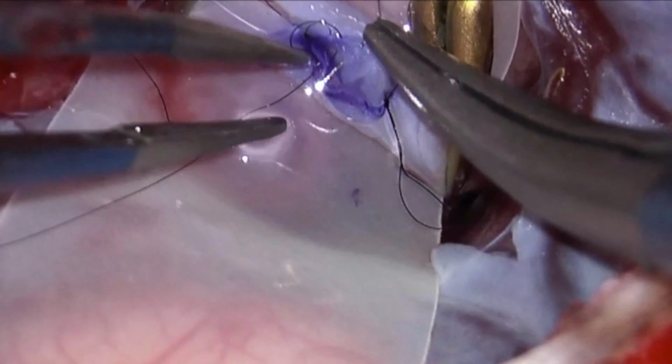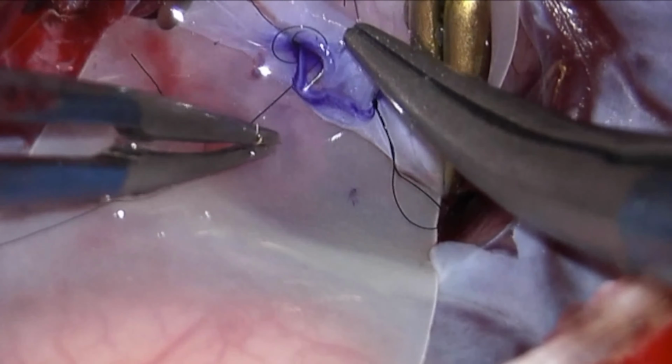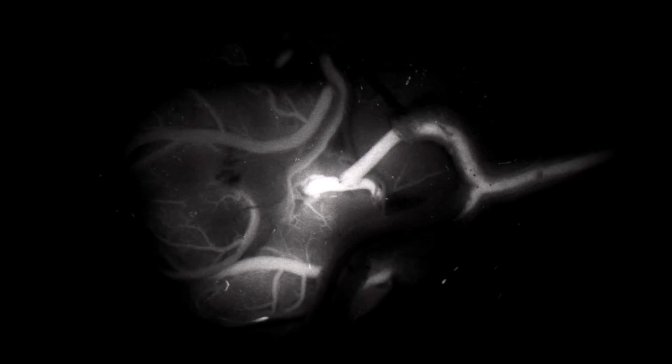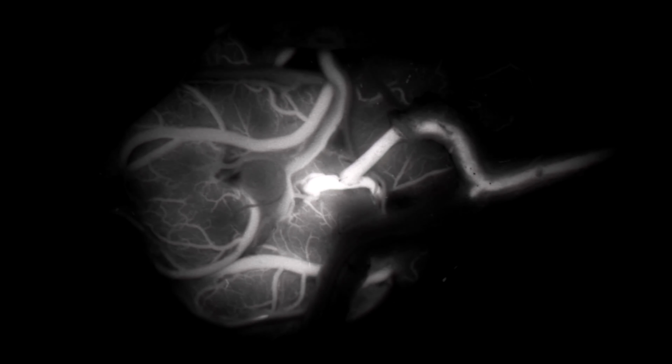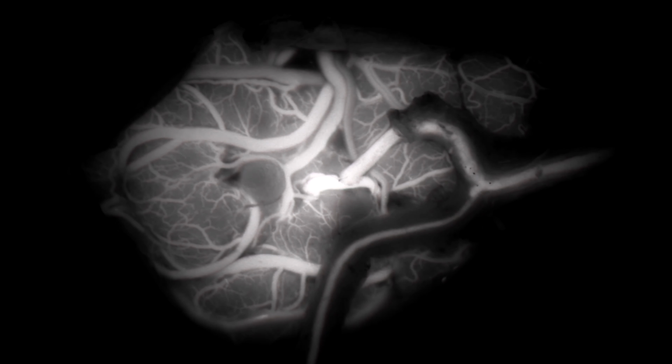That process takes actually a very short amount of time to do the sewing, but then afterwards we do some more testing to make sure that the flow is good, that the flow is distributing in the way that we want it to, and then we very carefully have to close everything back up. Here we're using a fluorescent dye to test that the bypass is open and flowing to supply blood to parts of the brain that were lacking in blood before.